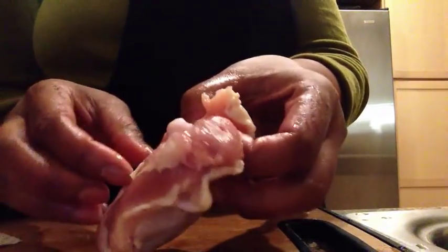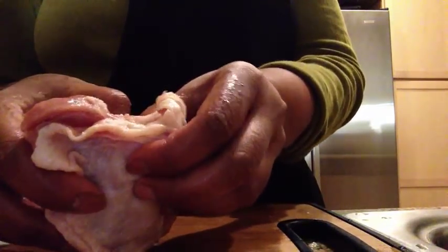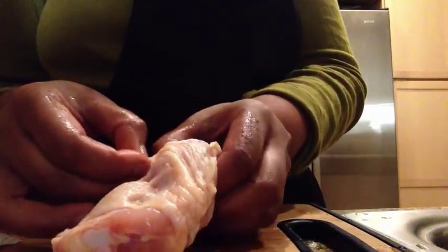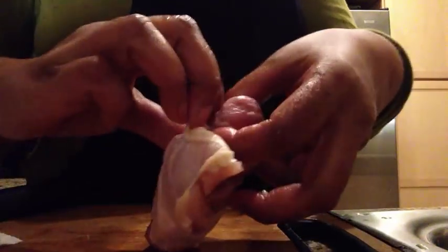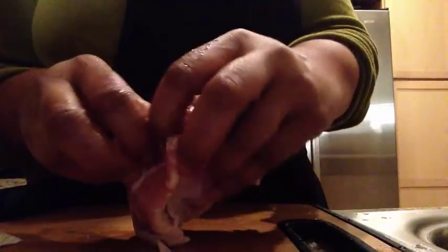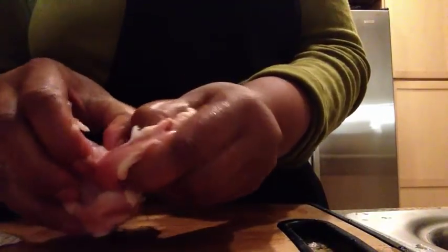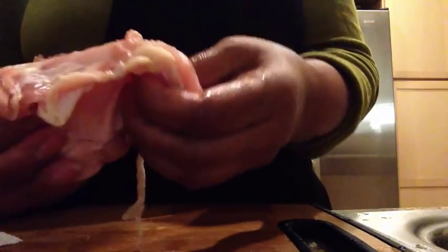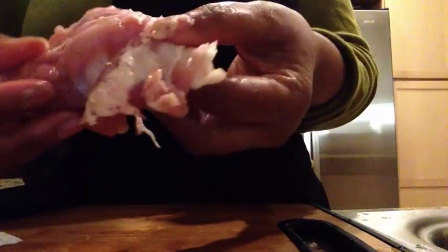Now here is a normal chicken. All right, this one just happens to have skin on it, so I'm going to try and remove the skin, or not. And I'm just going to pull off the bone so that you can see what I am doing. Now, this chicken has fat on it, just like the other one, all right?